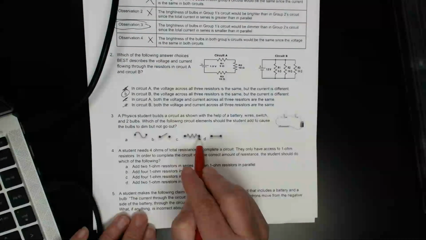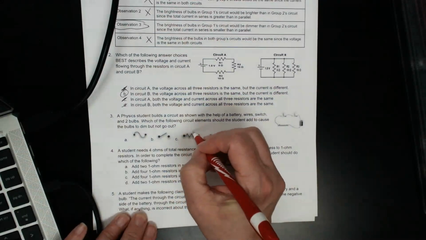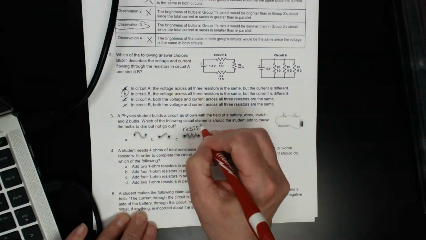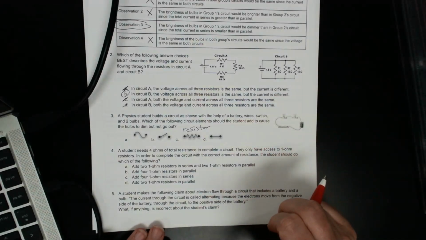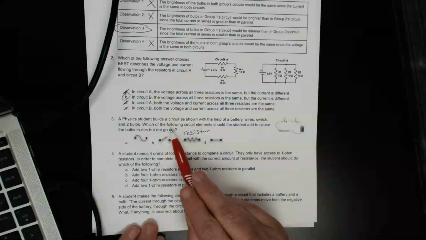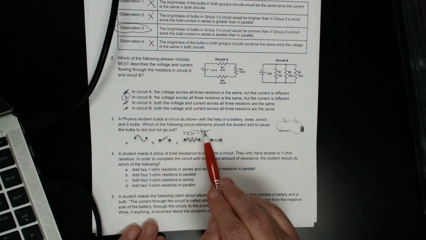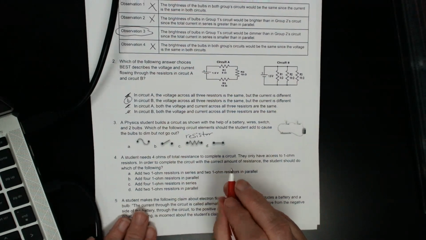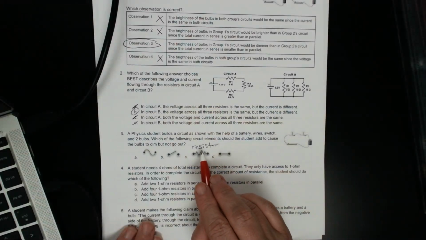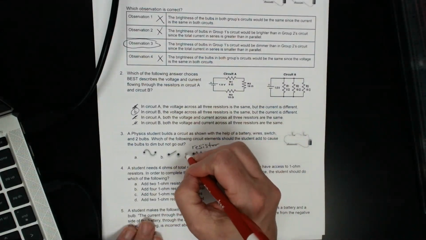This is a resistor. Remember, a resistor is an item that restricts the current flow when we put those into a circuit. So that would cause the bulbs to dim but not go out. That would lower the current going through the bulbs, and so they would be dimmer. But they would still have current because this isn't going to shut off the current. It's just going to lower it. So C.